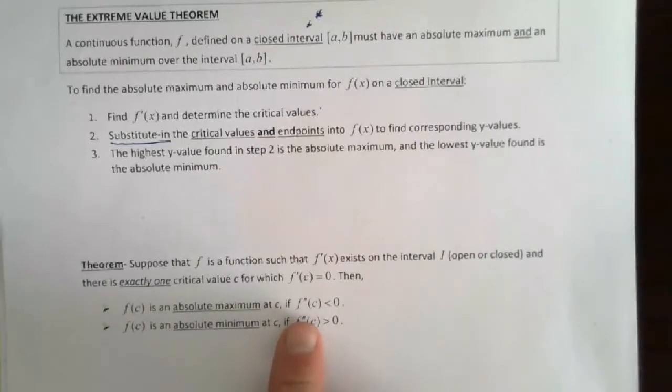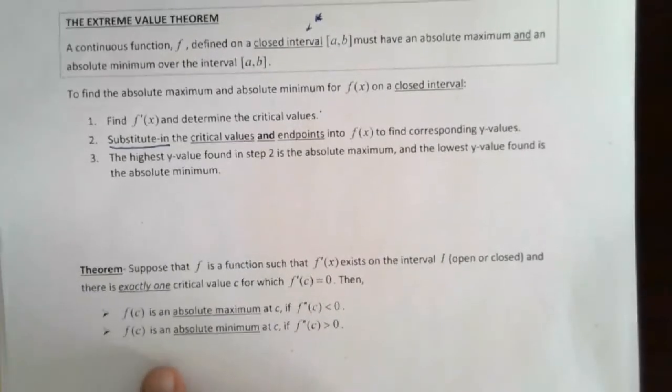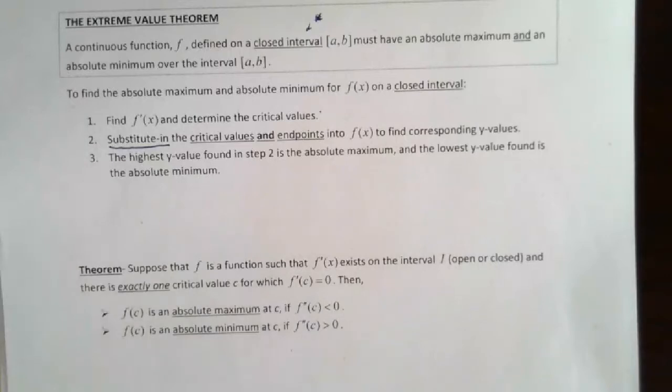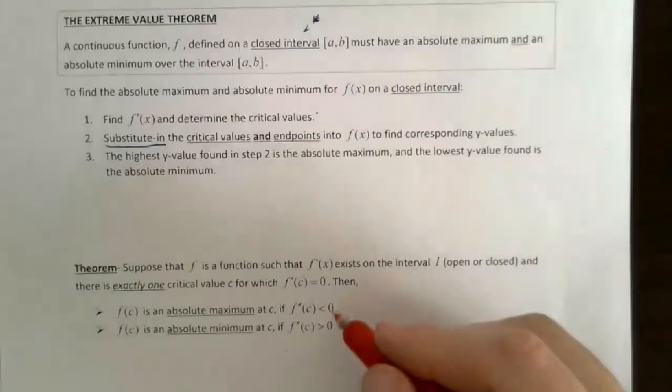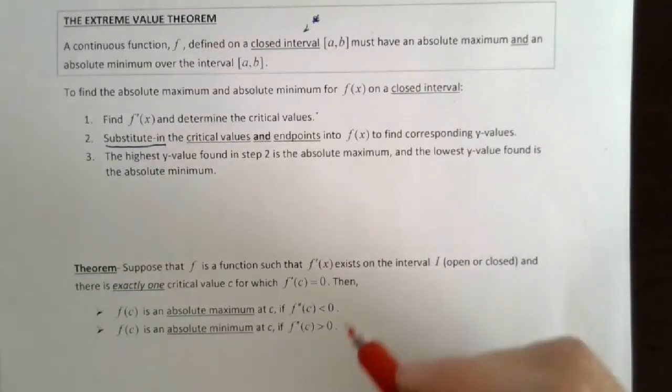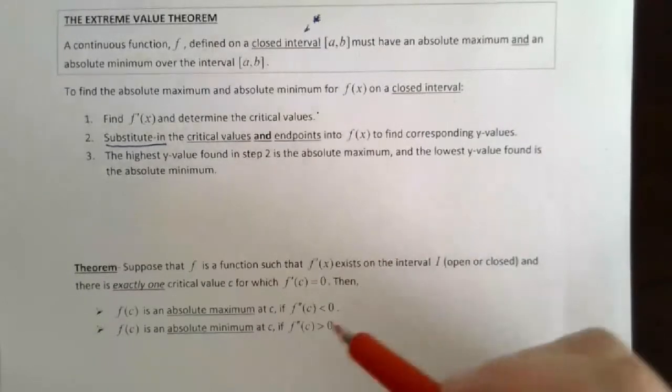f of c is an absolute maximum at c if f double prime of c is less than 0, and f of c is an absolute minimum at c if f double prime of c is greater than 0. What it's really saying is that you have an absolute maximum or an absolute minimum at that critical value if you do the second derivative test on it. And remember, the second derivative test really said that, think about what this means.